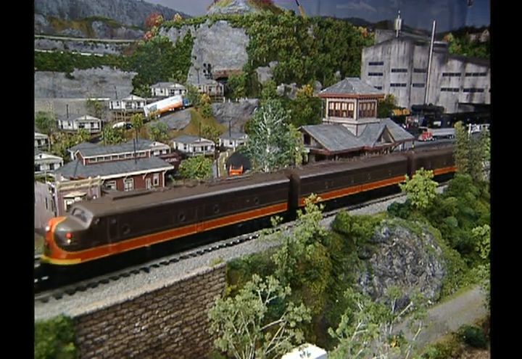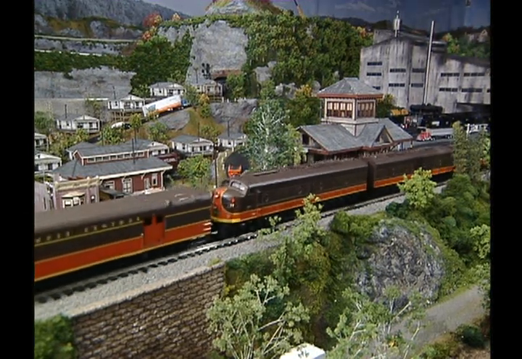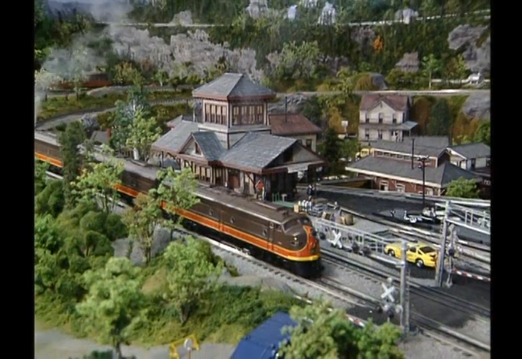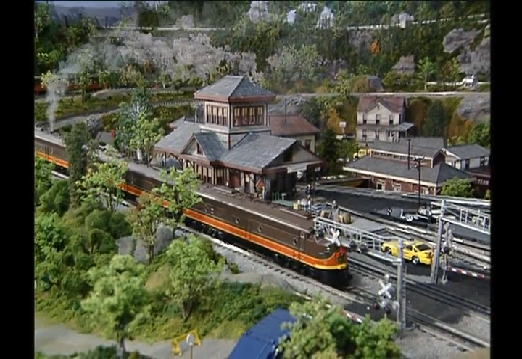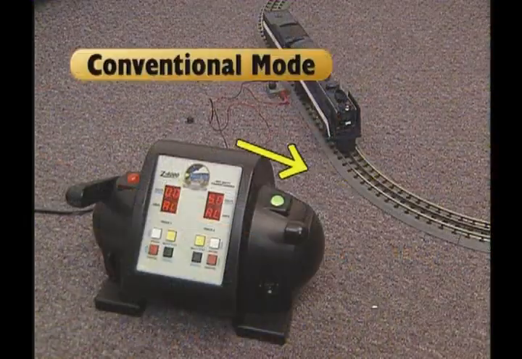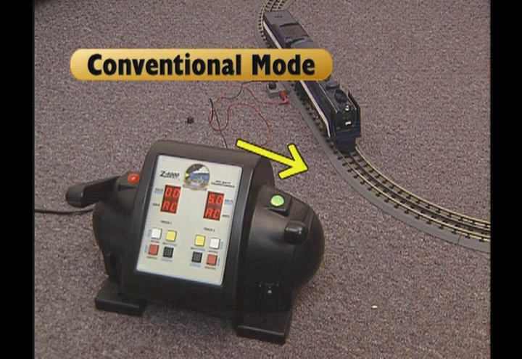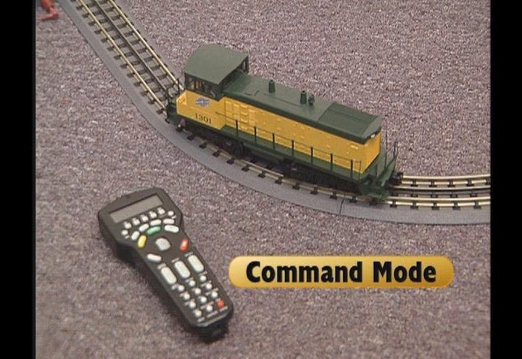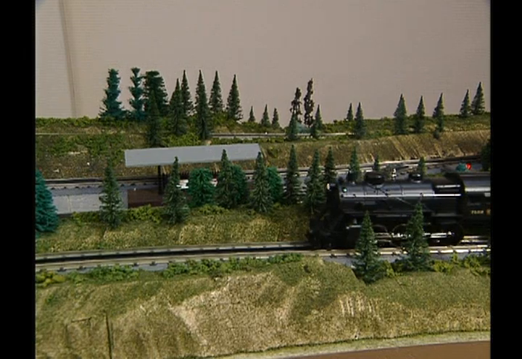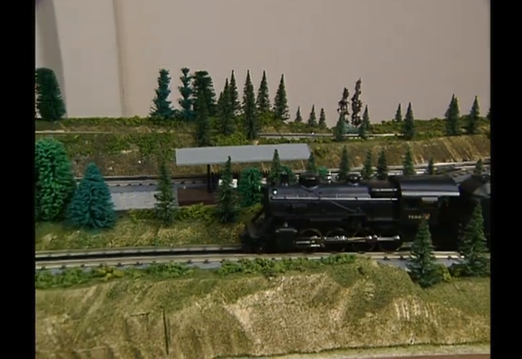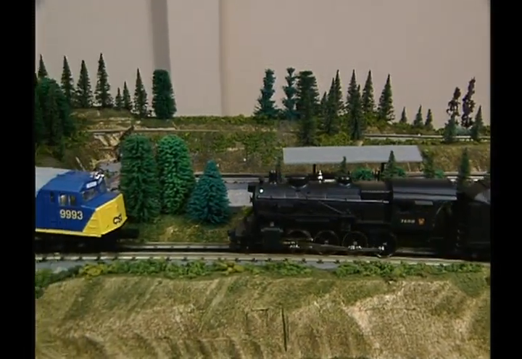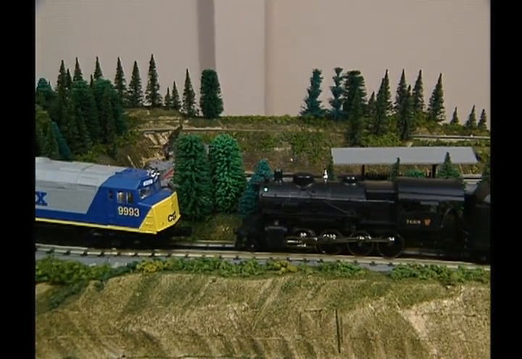Before we get started, you should know the difference between conventional and command control. With conventional control, you vary the voltage on the track to run your trains. Your throttle communicates with the track, not the locomotive itself, when varying this voltage. Command control is very different. In command mode, your throttle communicates directly with individual locomotives. This means you have independent control over each command-equipped locomotive, even if they're on the same track.